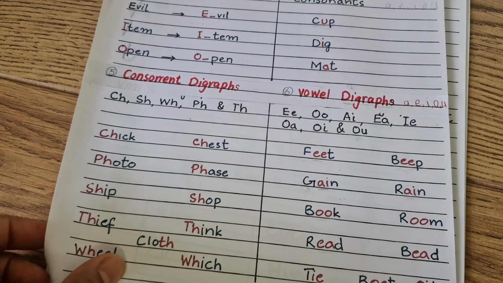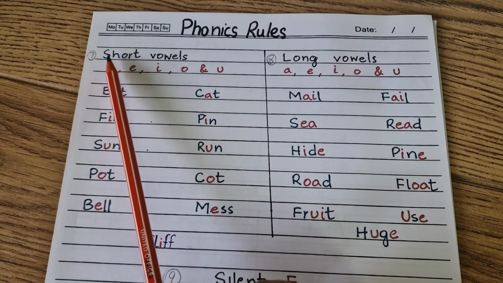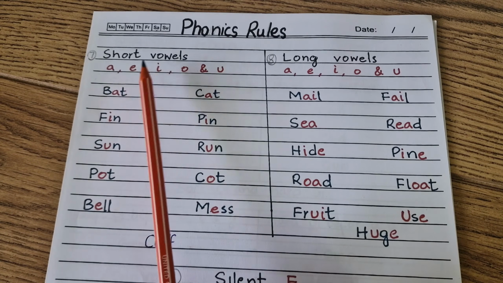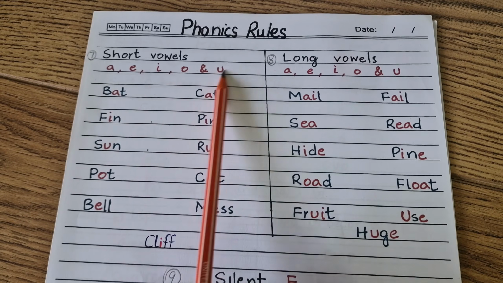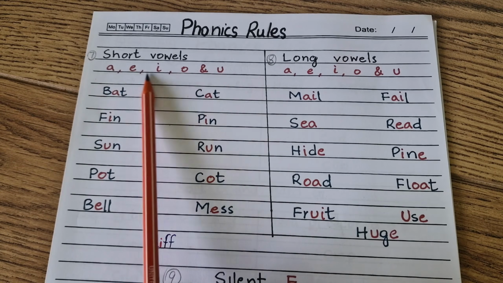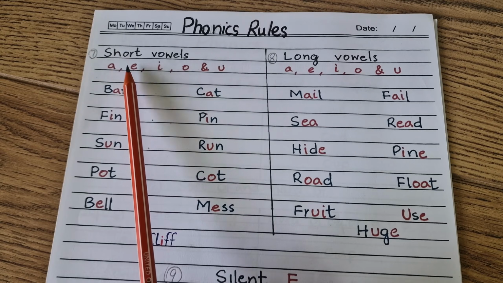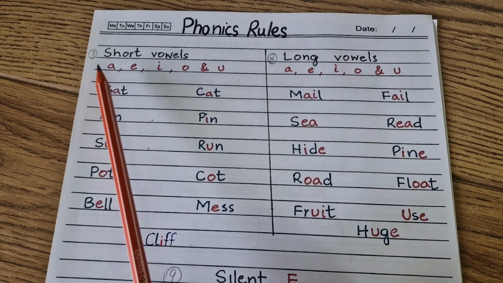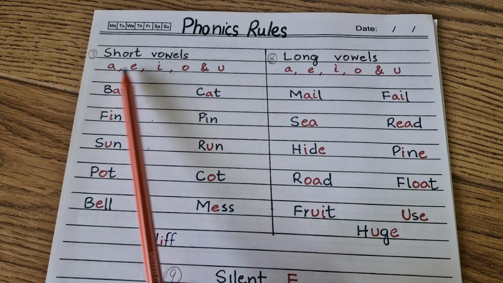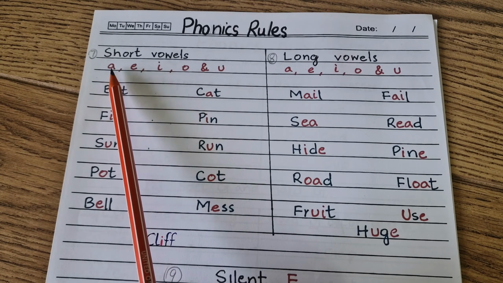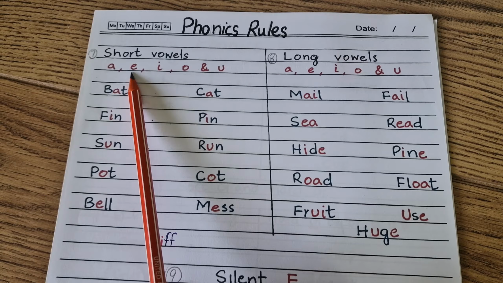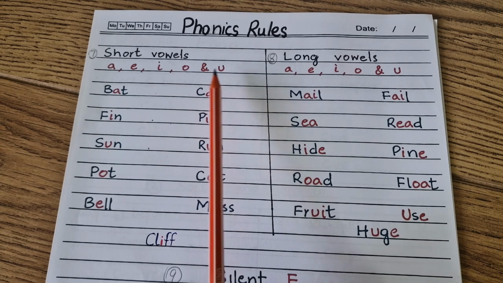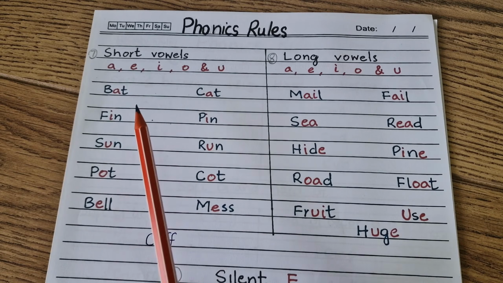The seventh rule is short vowels. As we know, the vowels are A, E, I, O, U. These are the vowels, and each of these vowels has two sounds. The first sound is the short vowel sound and the other sound is the long vowel sound. Now first let's look at short vowels. The short vowel sounds are A, E, I, O, U. Let's look at some examples here.